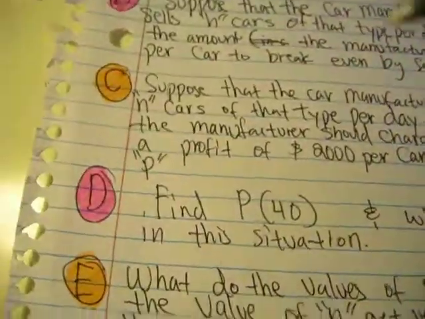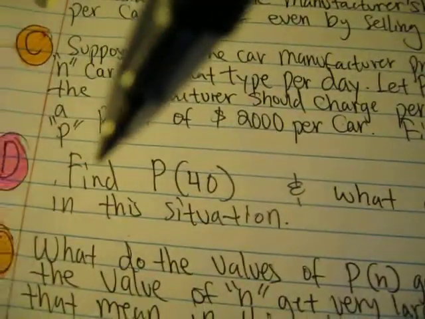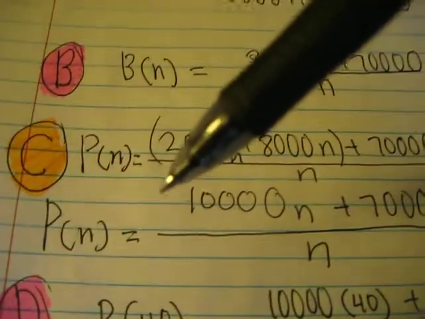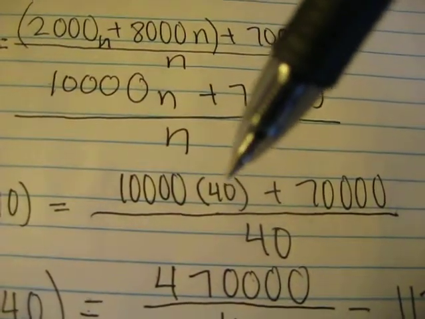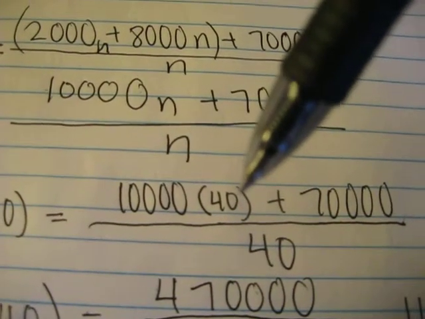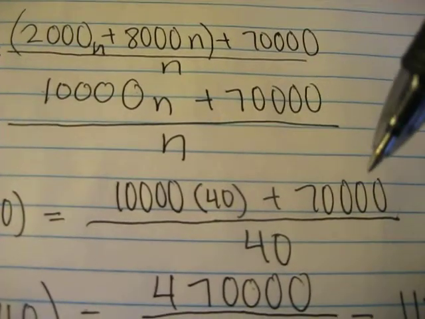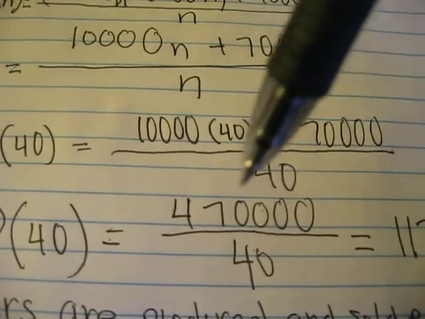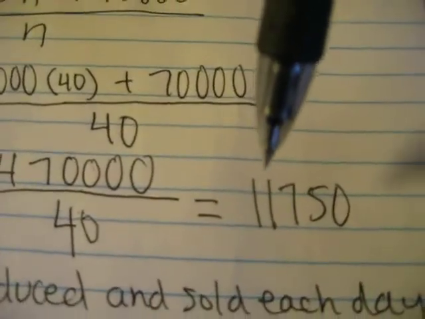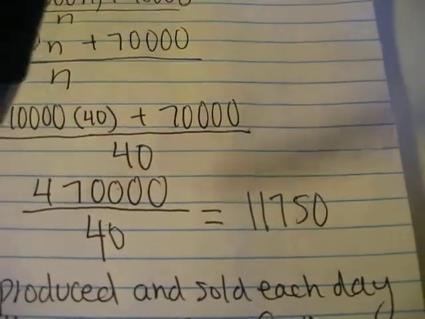So let's go to question D. Question D asks for find P40 and what does it mean in this situation. So we go back to our Pn equation, and we plug in 40. 10,000 times 40 equals 400,000, plus 70,000 equals 470,000, over 40, and we get the result of 11,750.